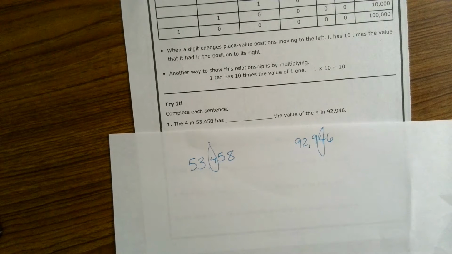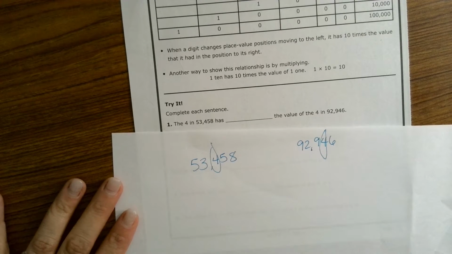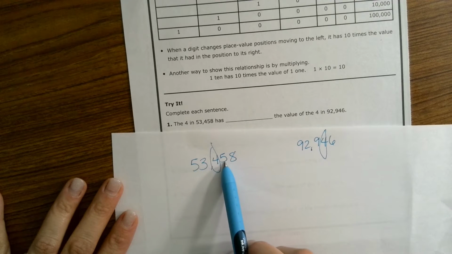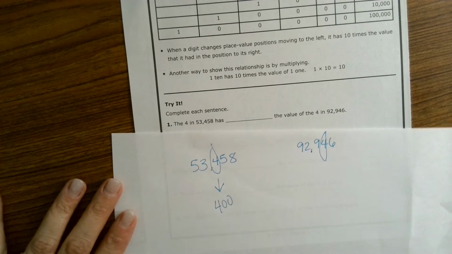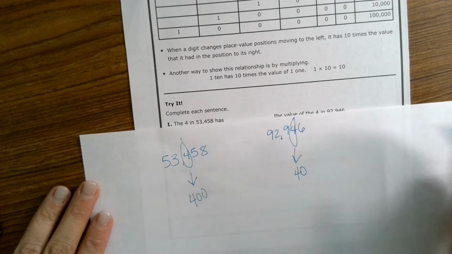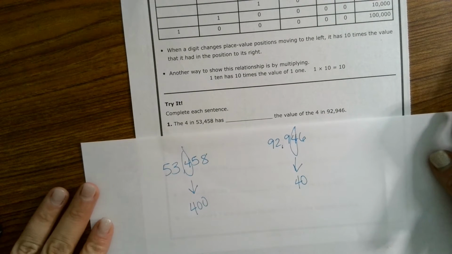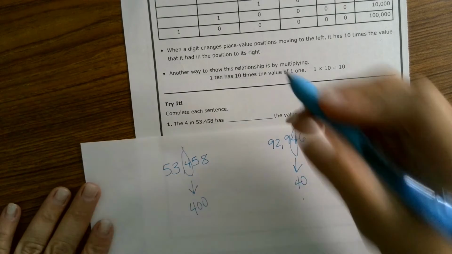So we can agree that they're both 4s. However, the value of these 4s changes based on where it is in the place value. Okay, so a 4, this is the 1s, the 10s, the 100s. A 4 in the 100s gives you a value of 400. A 4 in the 10s, this is the 1s and the 10s, gives you a value of 40. Okay, let's think about how this is worded. The 4 in 53,458 has blank the value. Okay, is this more or less than this value? This is actually more.